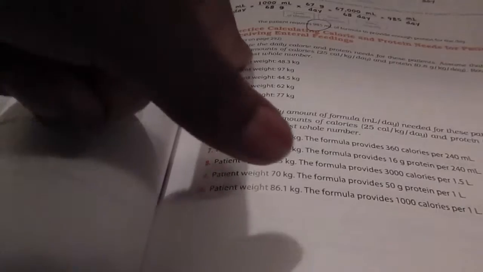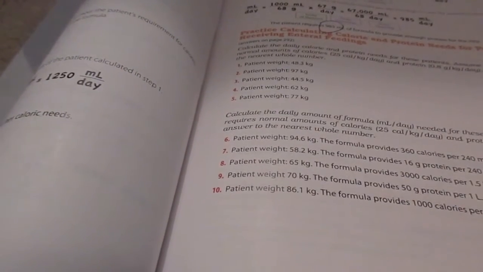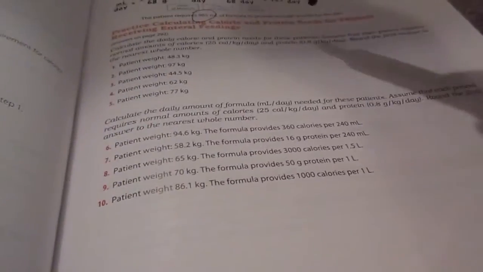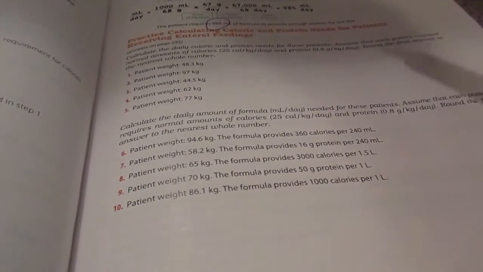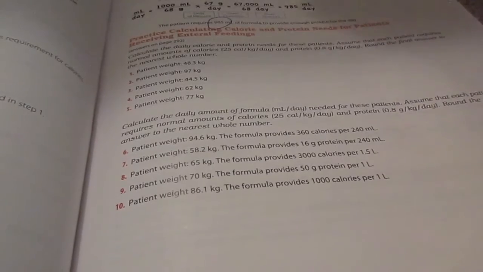Okay, so let's read the questions. I know you guys can't see it, but I'll just read it out loud. It says, calculate the daily calorie and protein needs for these patients. Assume that each patient requires normal amounts of 25 calories per kilogram per day and protein of 0.8 grams per kilogram per day. Round your final answer to the nearest whole number.